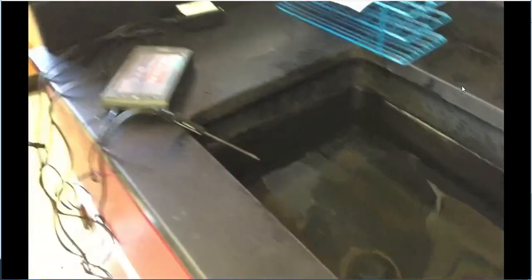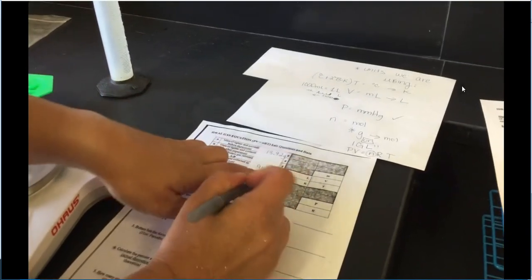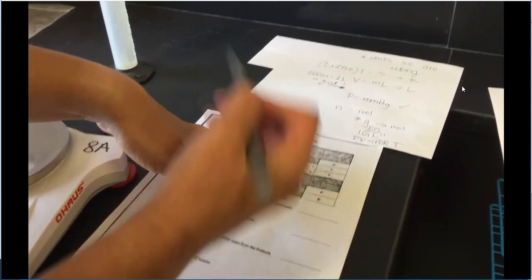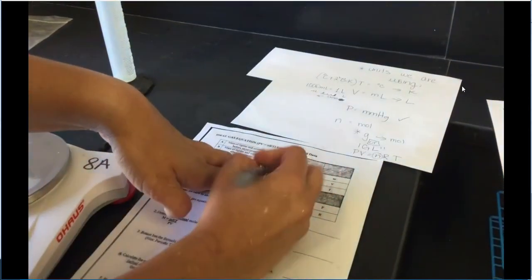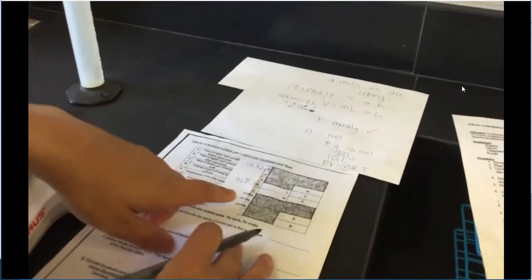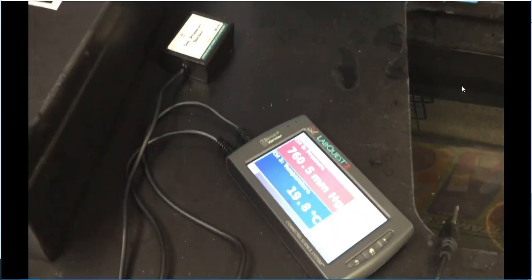So we're going to go ahead and put in our data now. So we have 91.0 milliliters because we always estimate 1 digit after the decimal, or 1 more than what was on there. So we're going to put 0.0. Our temperature of the sink water, if you guys want to look at that real quick, is 19.8 degrees Celsius.